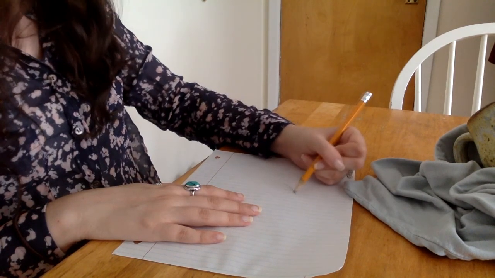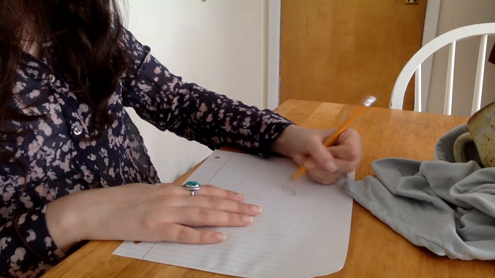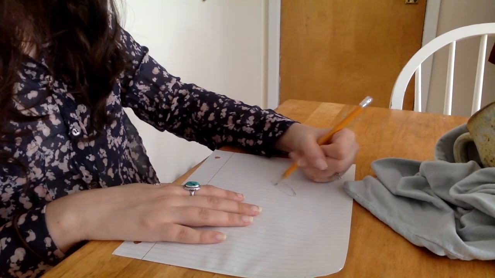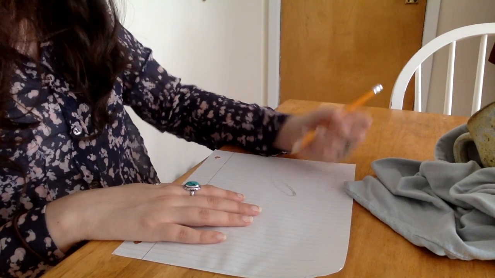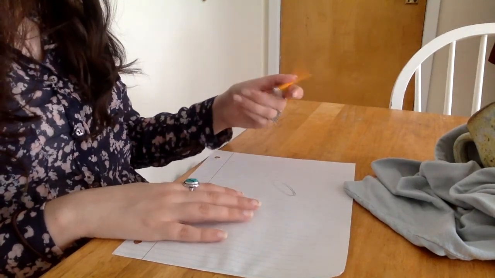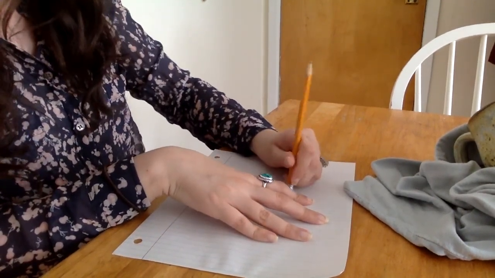And when I'm starting to draw what I see right in front of me, I'm making sure to do it light because I might want to change things as I go. Already I have something I want to fix.